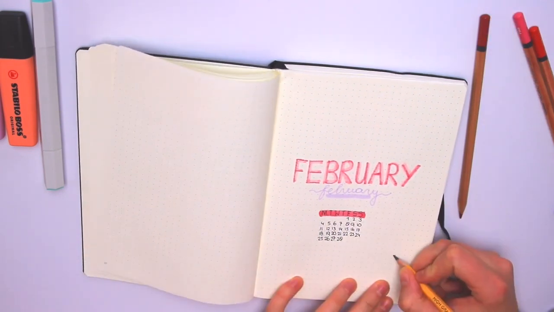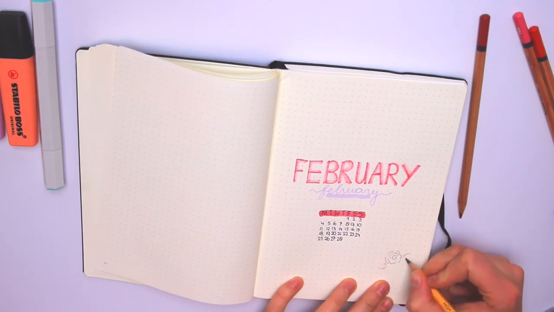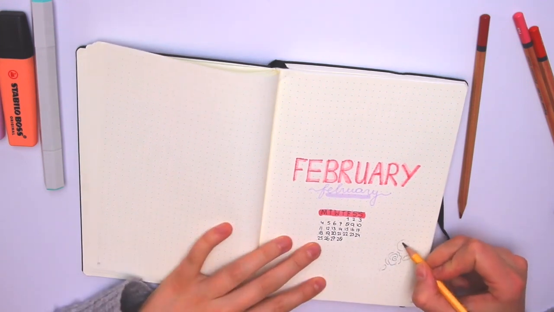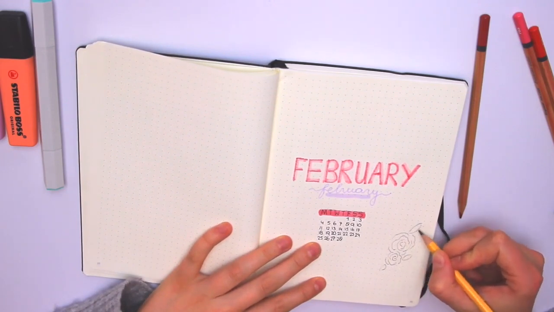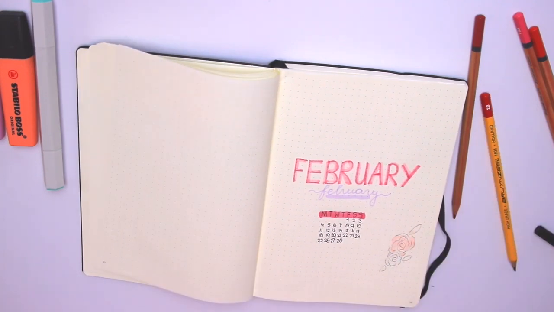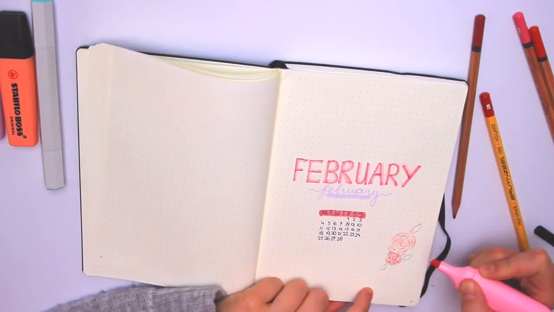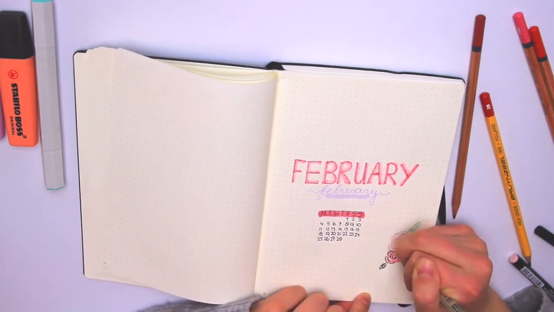Valentine's Day is obviously the theme of February, and I wanted to go with a pink Valentine's Day theme without using too many hearts. So here I'm just drawing some roses because I think it still looks romantic, but it's not overly in your face Valentine. So I'm just coloring these in with some light pink markers and then some green for the leaves. And then I just went over this with a black marker.